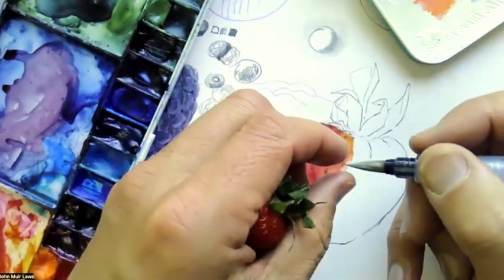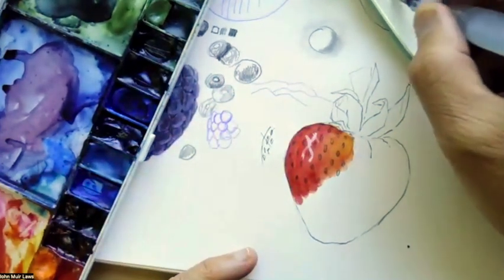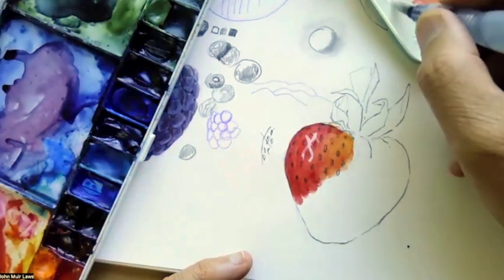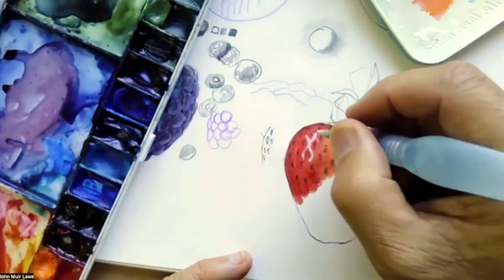There's some piece of lint on the tip of my brush there that's making some weird stray mark. So cleaning that, getting rid of that.